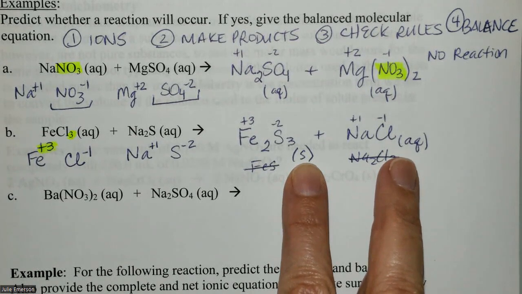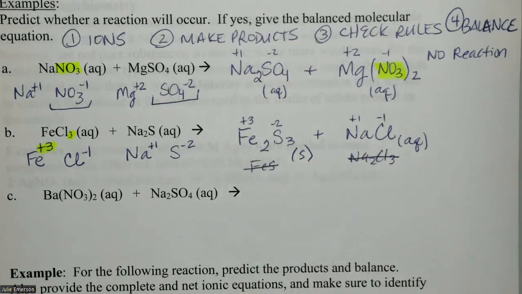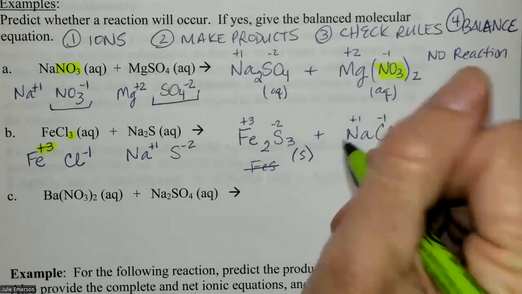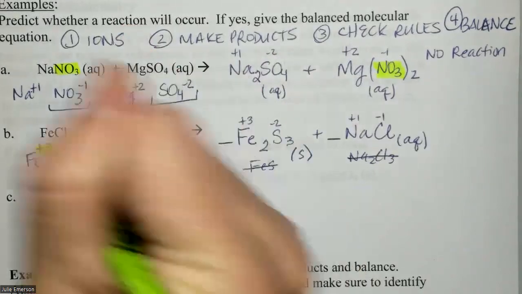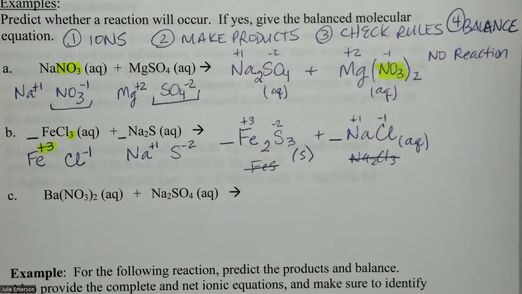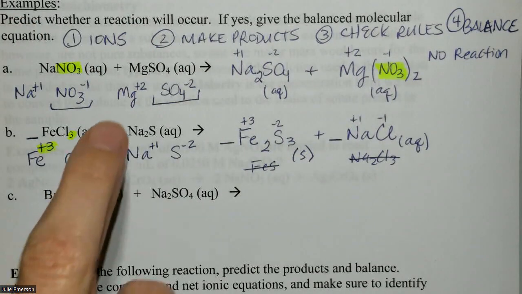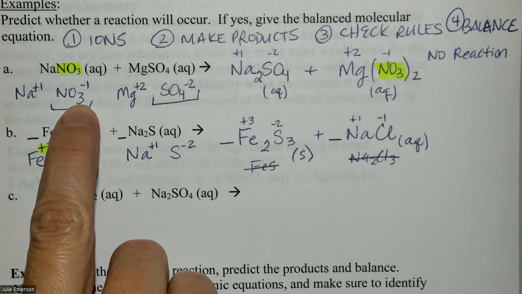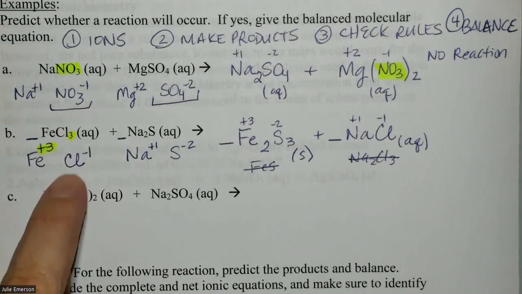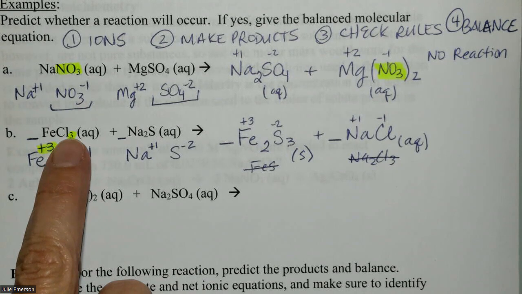If it's not, it's probably because one of the products wasn't right. When we balance the equation, we use the coefficients in front. Different numbers have different purposes. Sometimes a subscript is there because it's part of the polyatomic ion unit. That subscript is locked in place. Sometimes a subscript is there because it's just balancing charges.